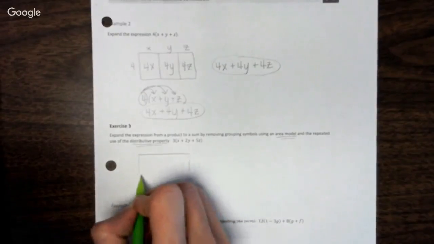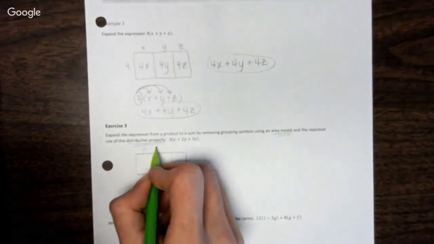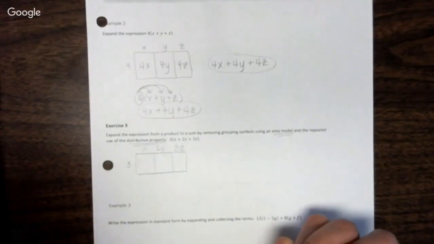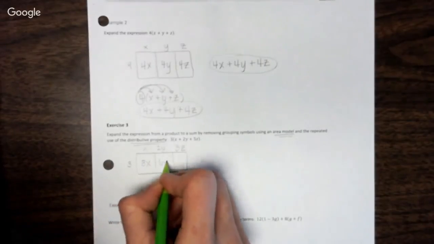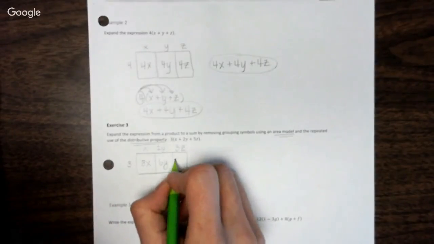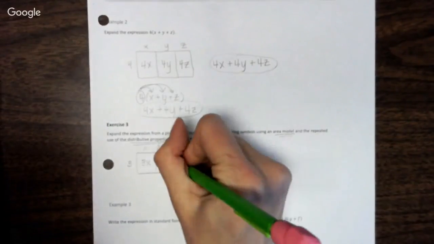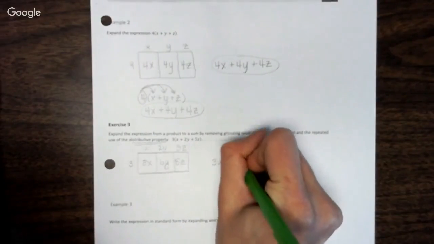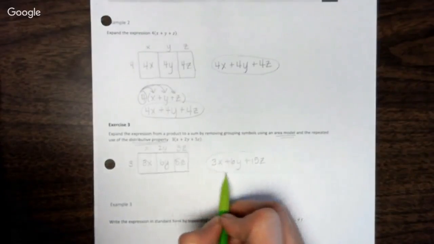All right, so here's my area model. I have 3 terms. So I have x, 2y, 5z. There's 3 rows of them. So that would give me 3 x's, 6 y's, and 15 z's. So my answer is 3x plus 6y plus 15z. I can't go any further because they all have different letters.